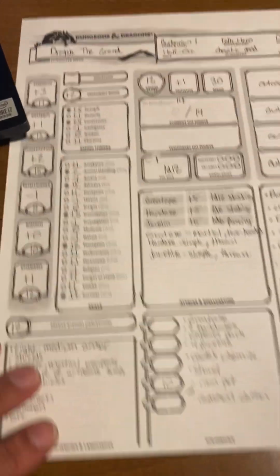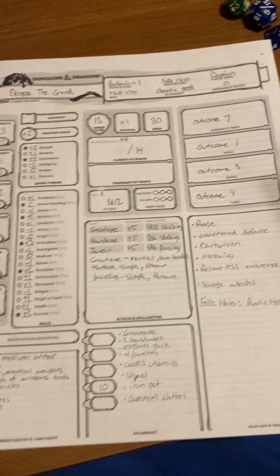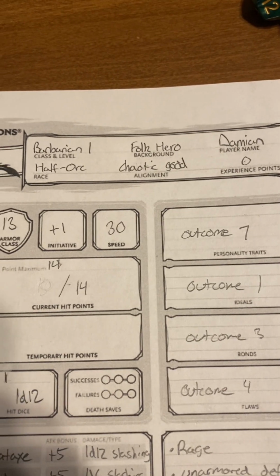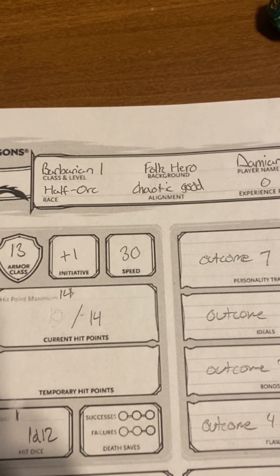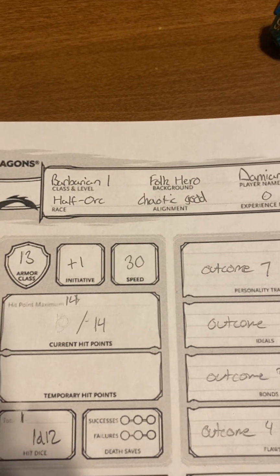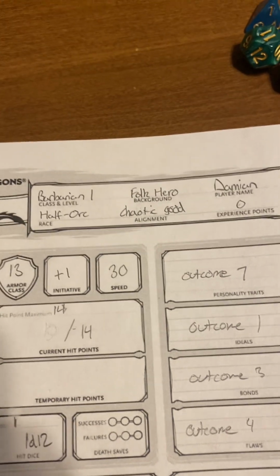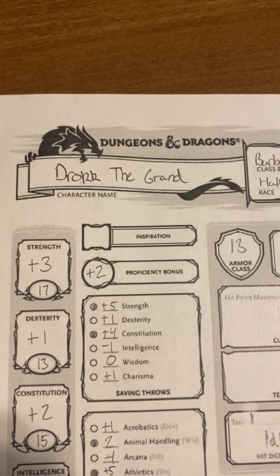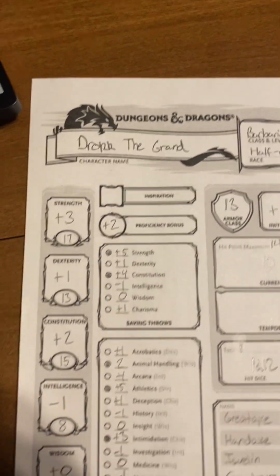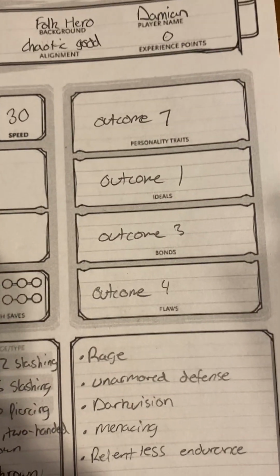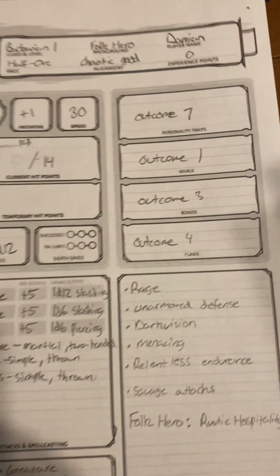Okay. Let's take one final look at our completed sheet. Up here we have our name, our experience points, our class, Barbarian, and our level 1. Our race, Half-Orc. Our alignment, Chaotic Good. Our background, Folk Hero. Over here we have our character name, Drock the Grand. Over here we have our personality, ideals, bonds, and flaws.